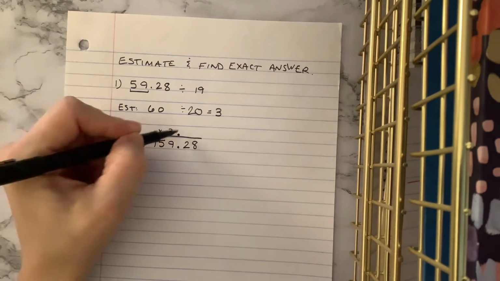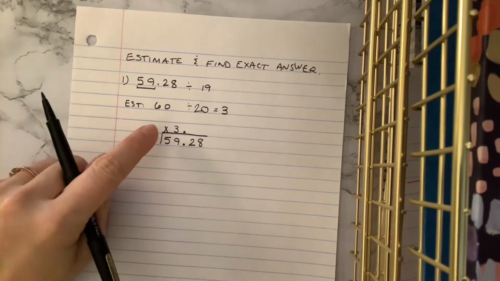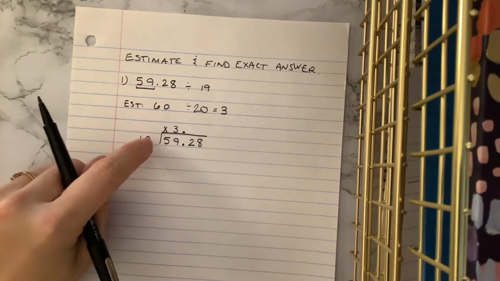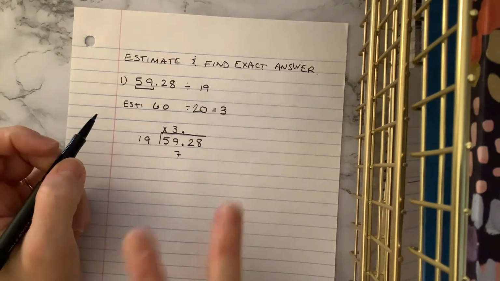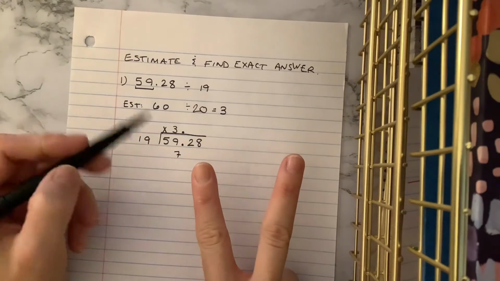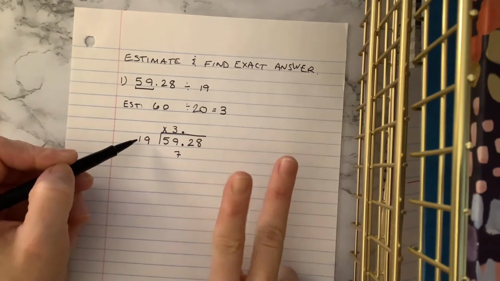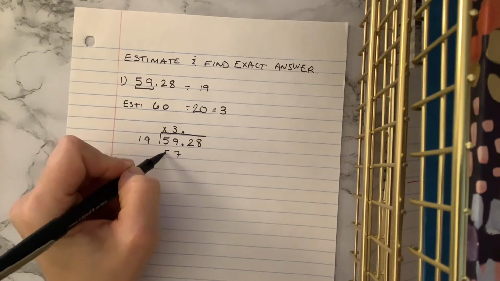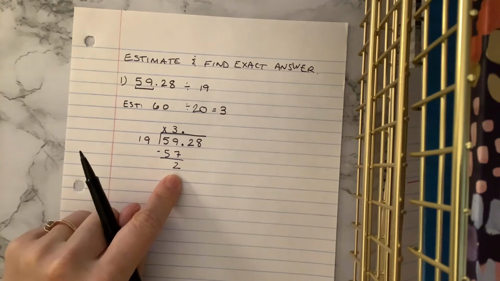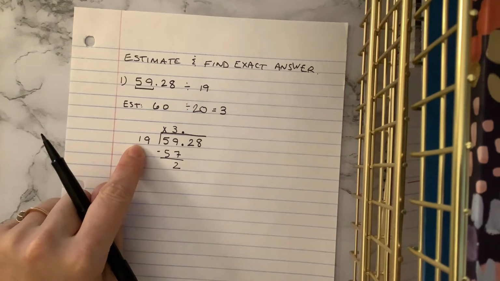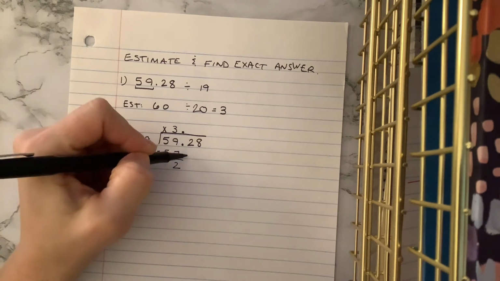Okay, so now we're going to do our multiplication, and we start with those ones places. So 3 times 9 is 27. So we write our 7. We've got to keep track of our 2. 3 times 1 is 3, plus 2 is 5. So 57 with a remainder of 2. Good, so our remainder is less than our divisor, so that means we did a good estimate there.